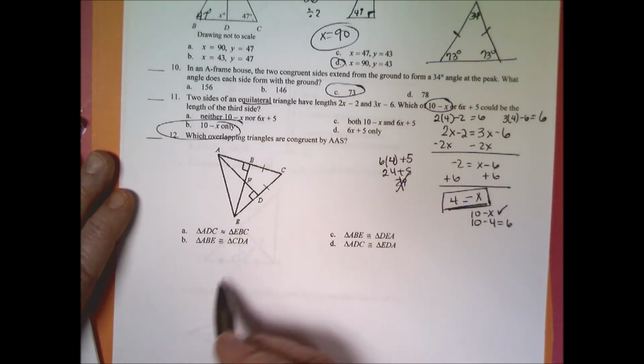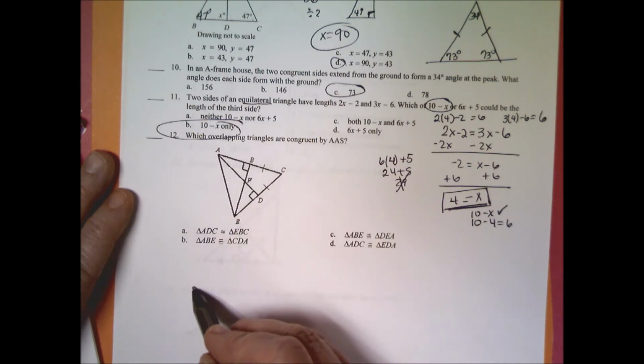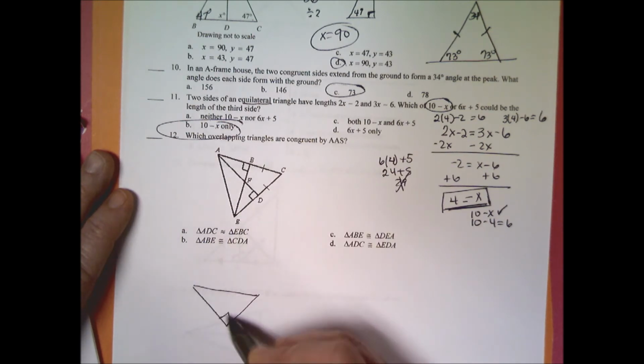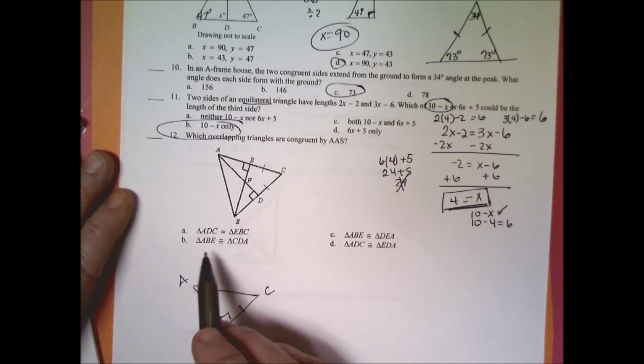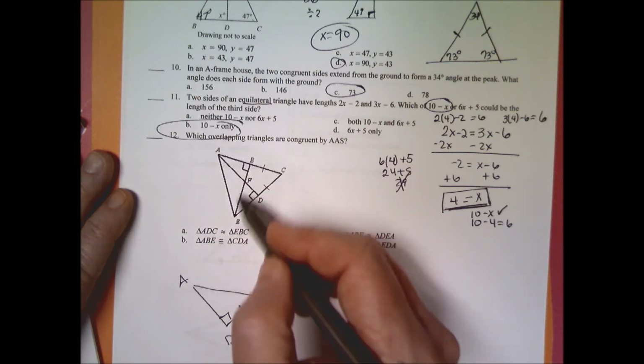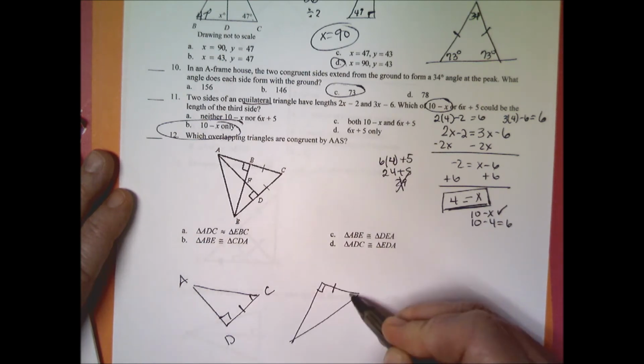And that would be ADC, you've got a right angle, and you've got this marking here, and EBC, because angle C is congruent to itself.